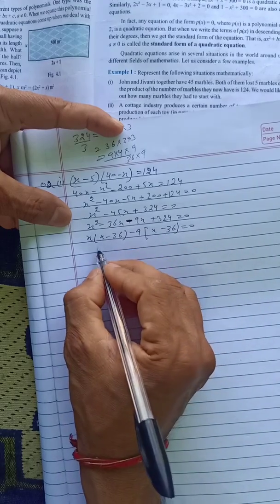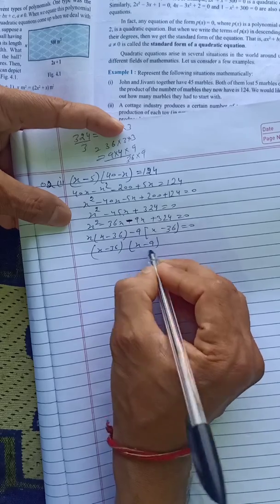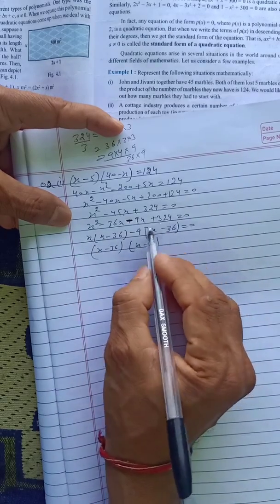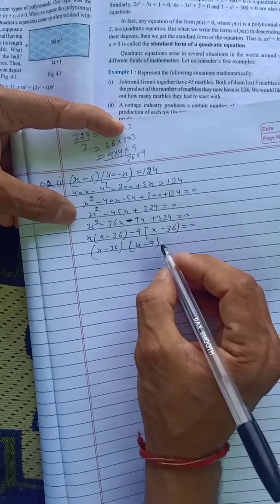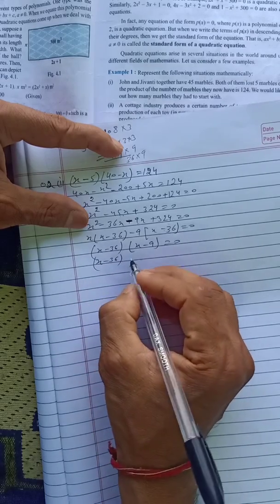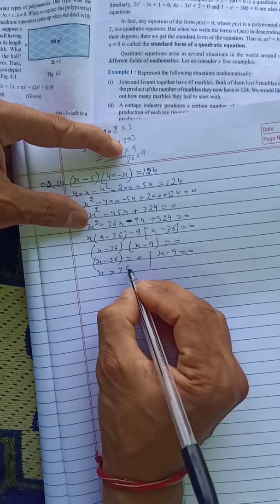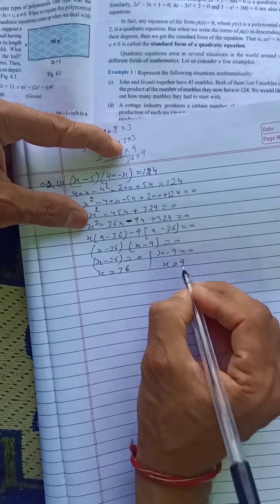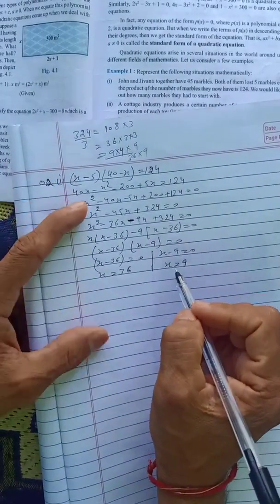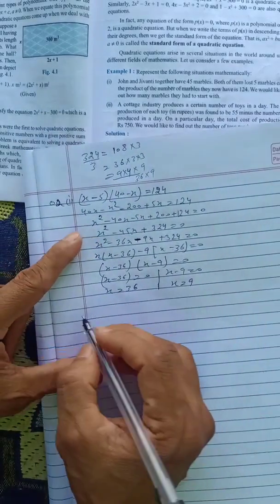Common from these two, x minus 36, x minus 9, equal to 0. Again x minus 36 equal to 0, x minus 9 equal to 0, x is equal to 36, x is equal to 9. These are the two factors or two zeros of this quadratic equation. Part second.